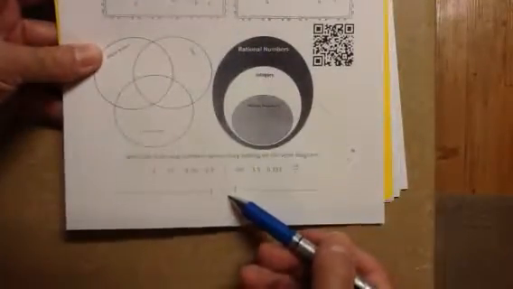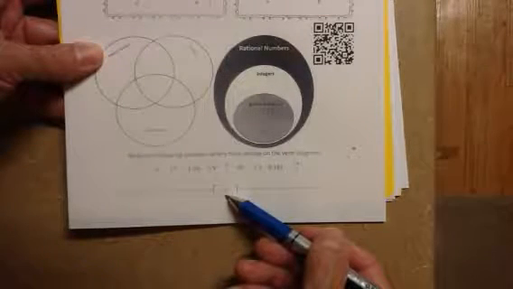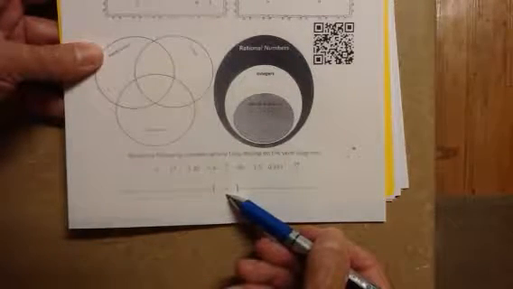Hi guys, this video is classifying rational numbers. It's in Unit 4 and it is on page 15. The page numbers are real small at the bottom. I'm sorry, page 11. Page 11.